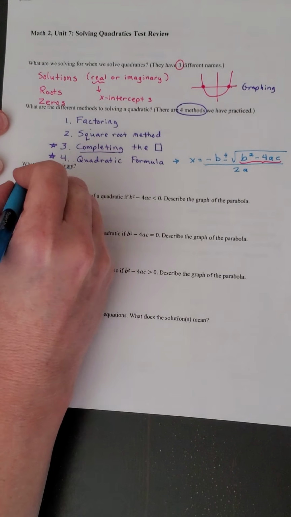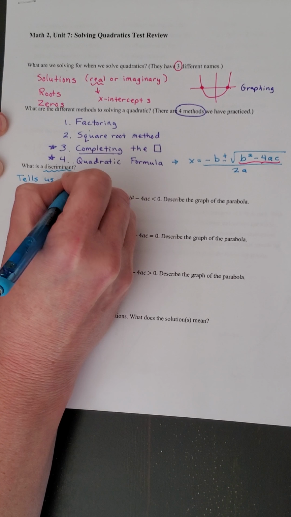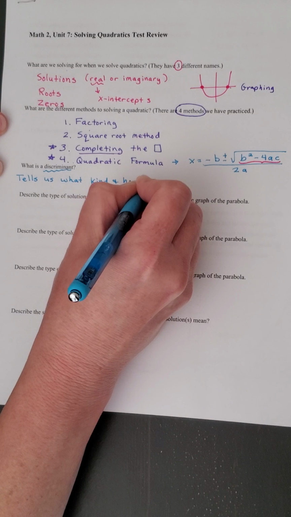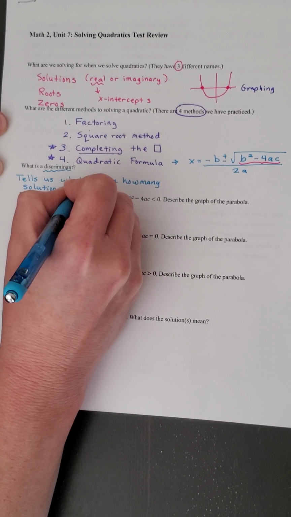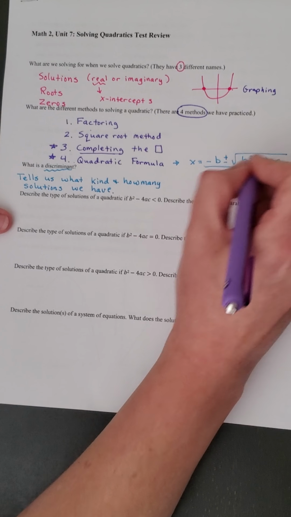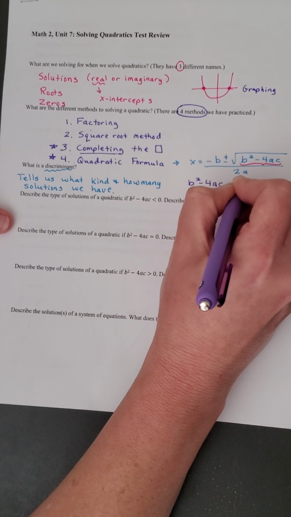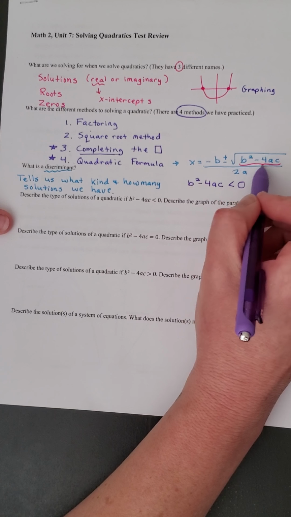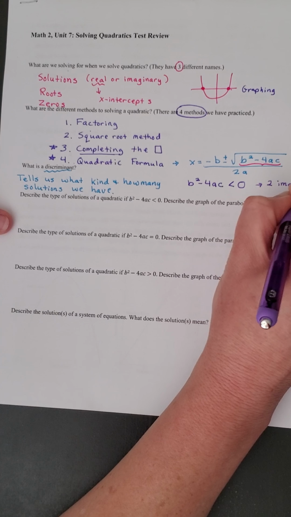The discriminant tells us what kind and how many solutions we have. For example, if b squared minus 4ac is negative, then when we take the square root of a negative number, we're going to get plus or minus an imaginary number. So that means we'll have two imaginary solutions.